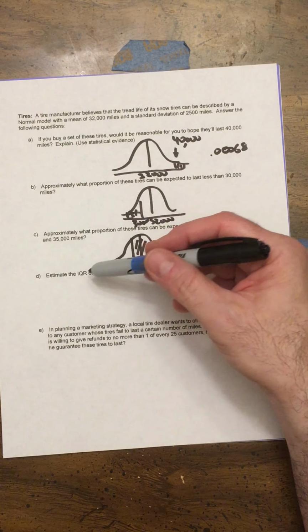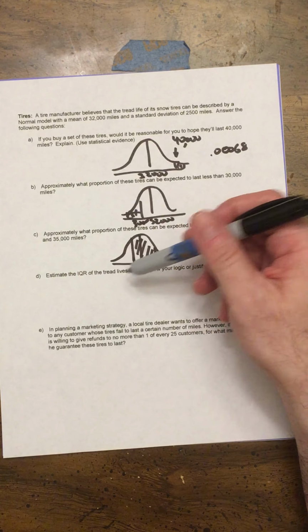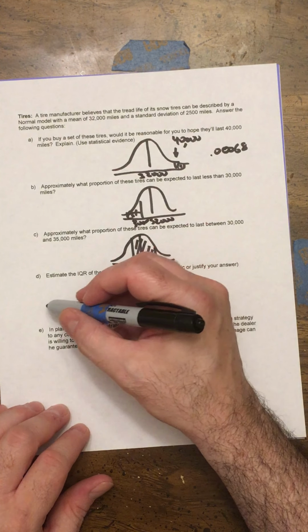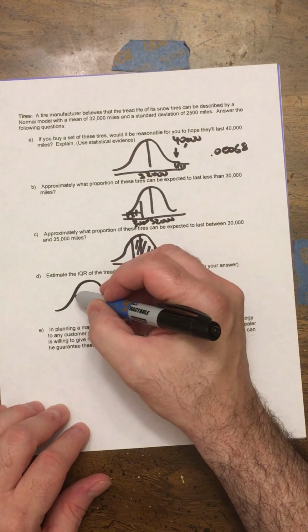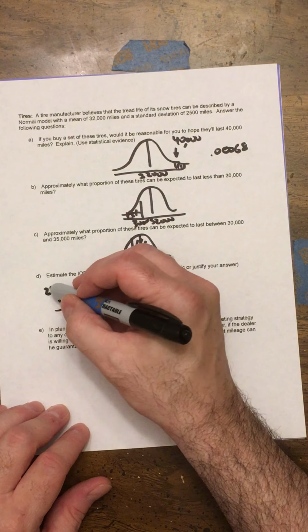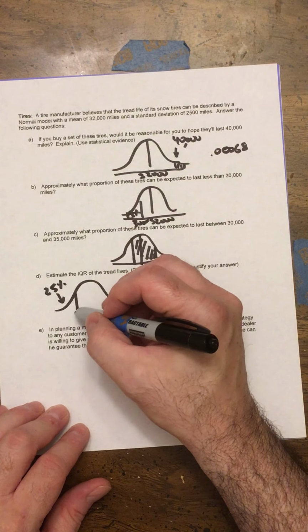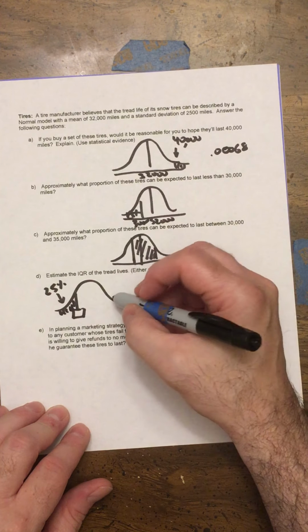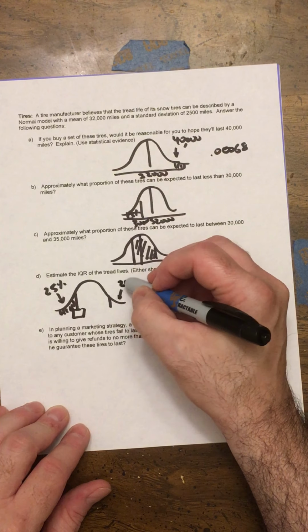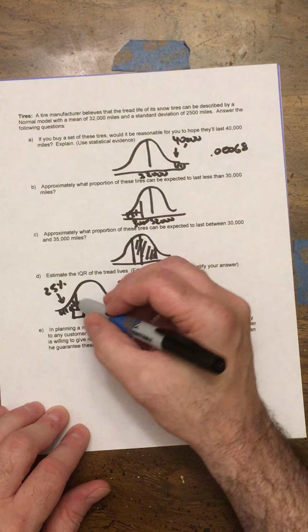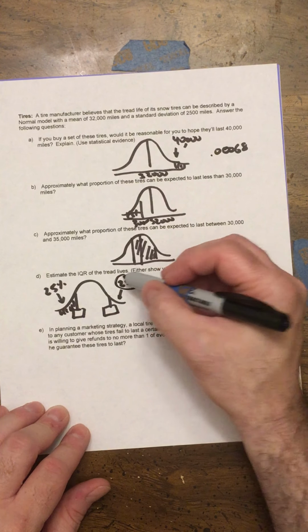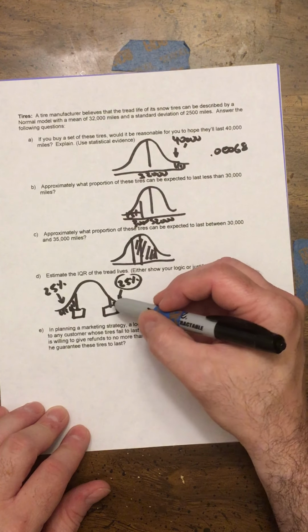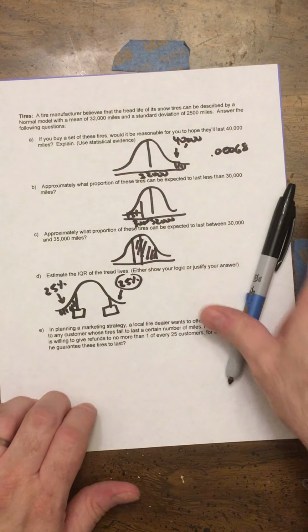Estimate the IQR, the interquartile range, of the tires' tread life. All right, so we need the values at the quartiles. Basically, 25% of the data should be here. So we want to find the tread life with 25% of the data below it. And this upper value, we want a value here that will have an area of 75%. That will be the equivalent of having an upper quartile, including 25% of the data.